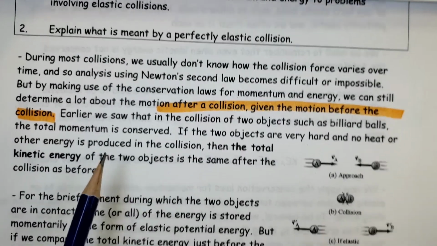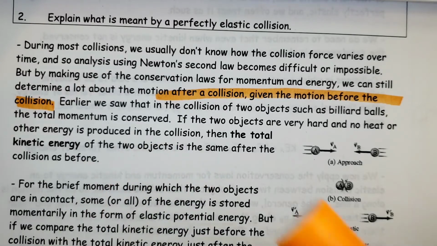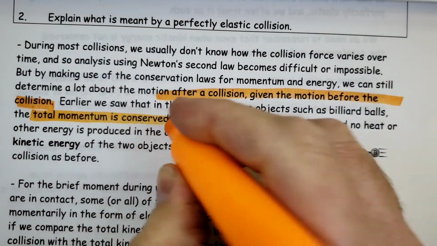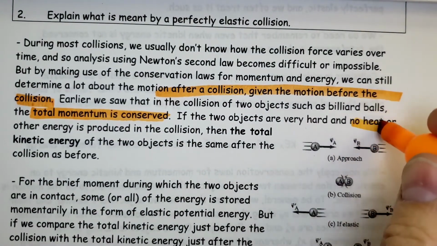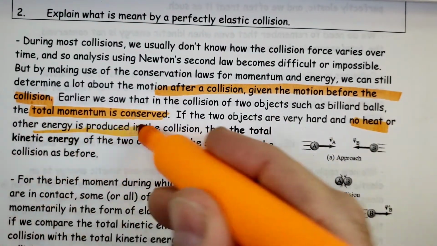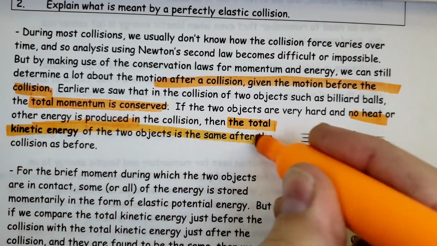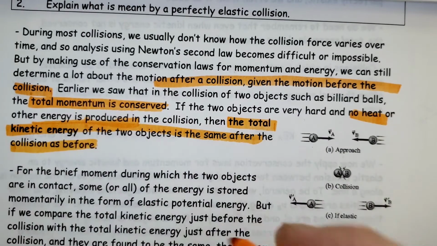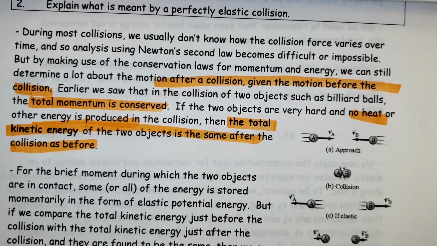Earlier, we saw that in a collision of two objects such as billiard balls, the total momentum is conserved. If the two objects are very hard, and if we assume there's no heat loss or other energy produced during the collision, then the total kinetic energy of the two objects will be the same after as it was before. So again, we're assuming here that we're not transferring energy into heat, friction, etc.